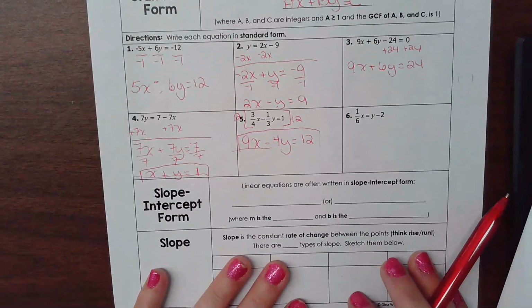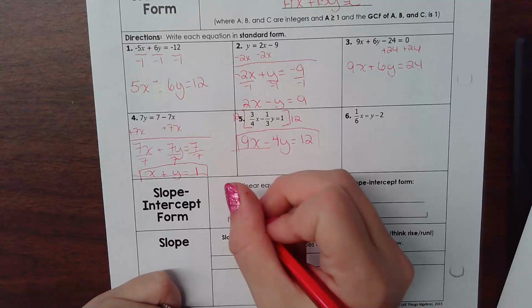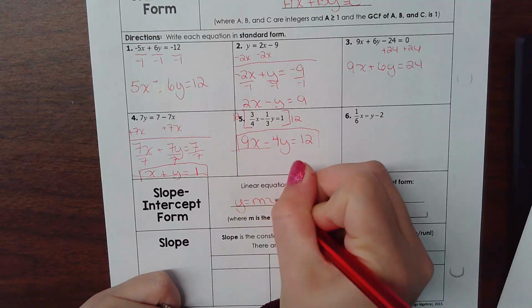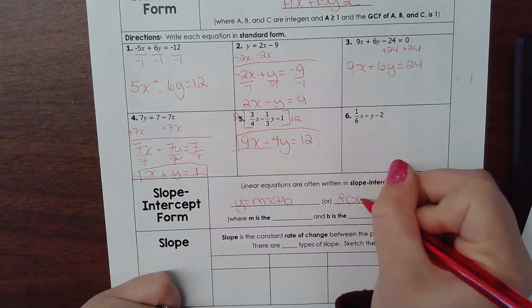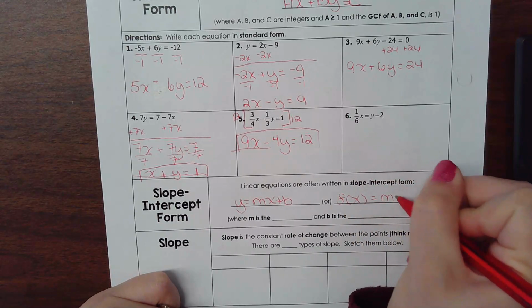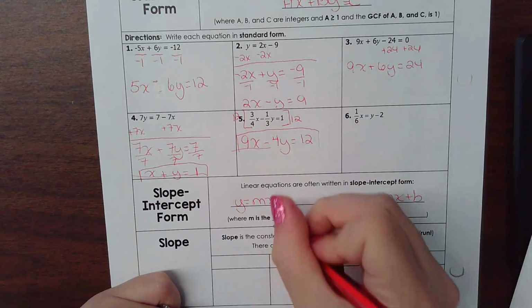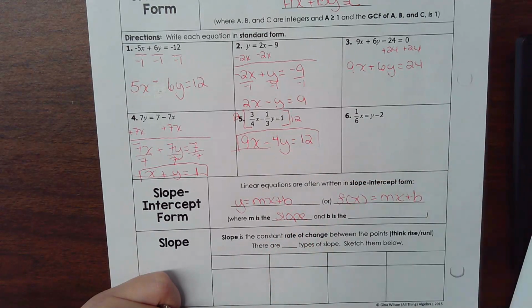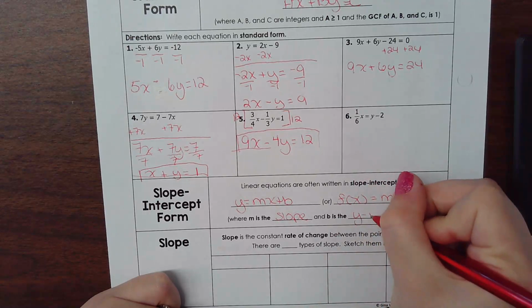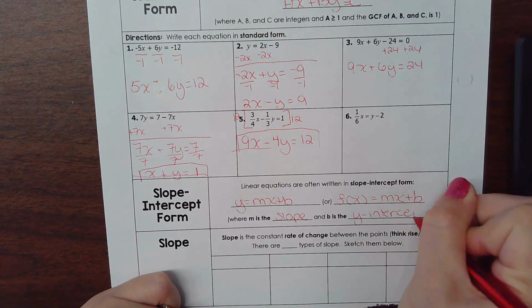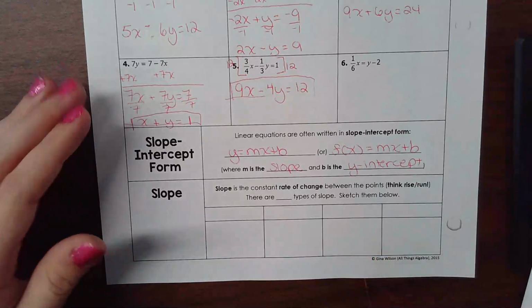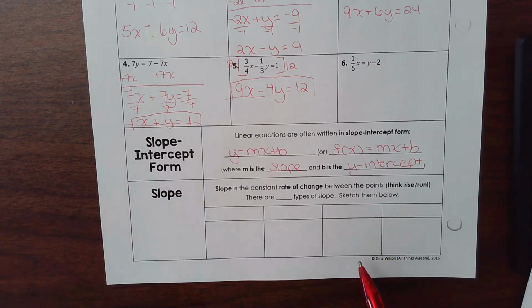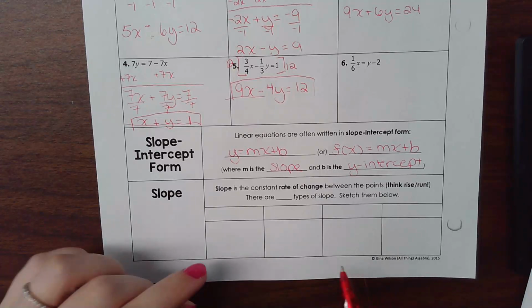But slope-intercept form, you guys definitely remember, and we write that as y equals mx plus b. Or if we want it in function form, it's f of x equals mx plus b, where m is the slope, and b is the y-intercept. If you had me in algebra, you'll remember my slope with the skier. It's a constant rate of change, so think rise over run.